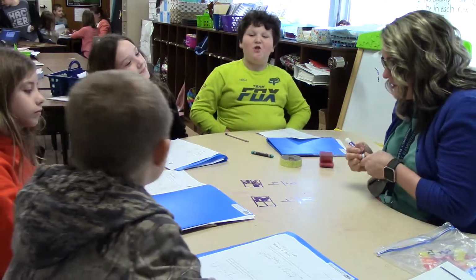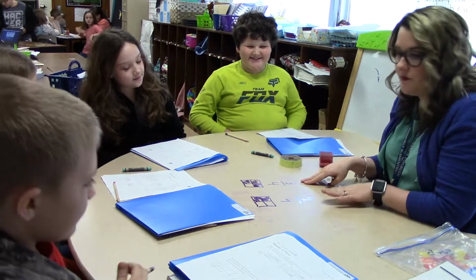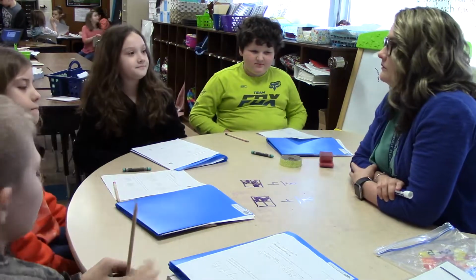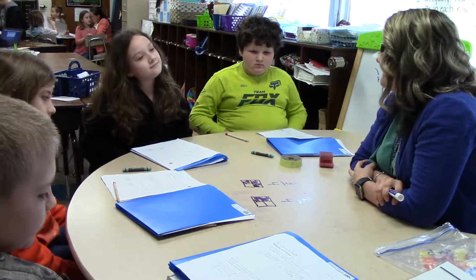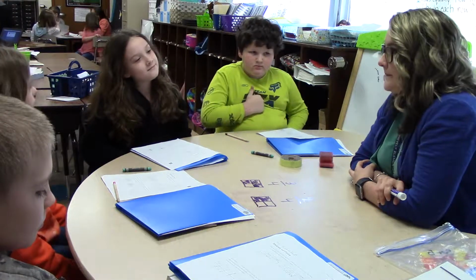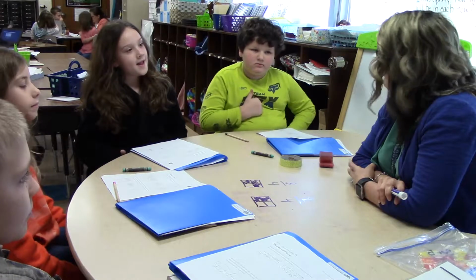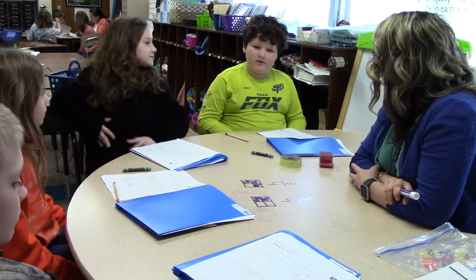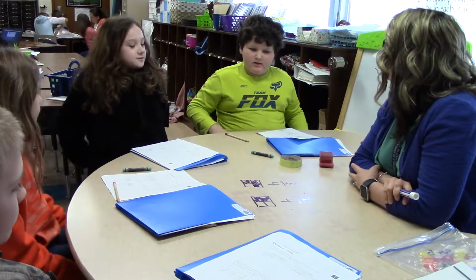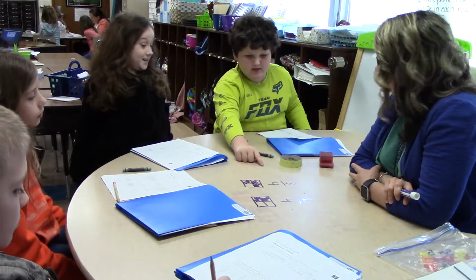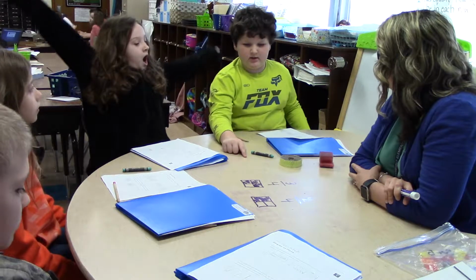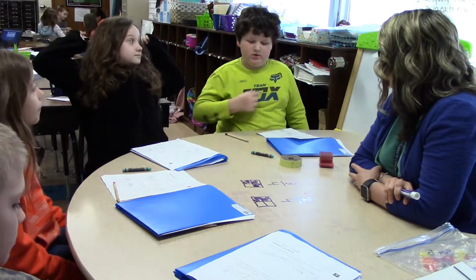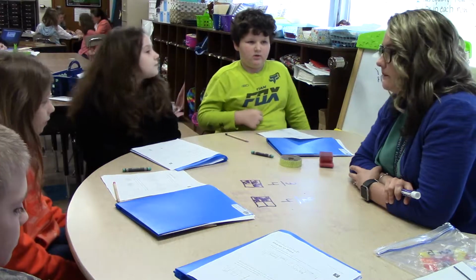So if I asked you to compare these fractions, 3/4 and 2/4, how would you compare them? How would you compare these two fractions? Since the denominator is the same, and one has a 3 in the numerator, that means more pieces are being talked about than the other one, which has a 2 in the numerator.